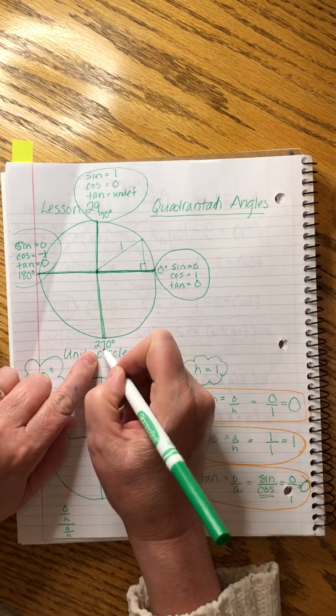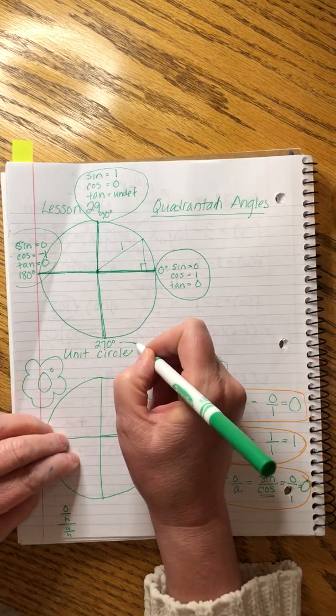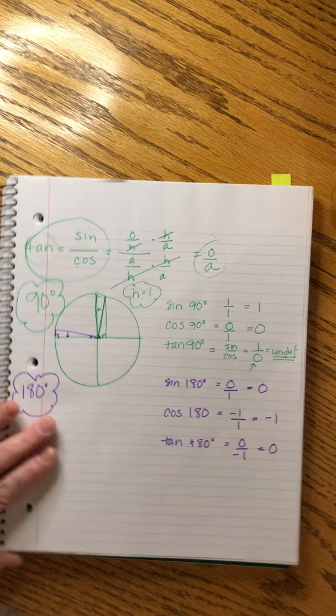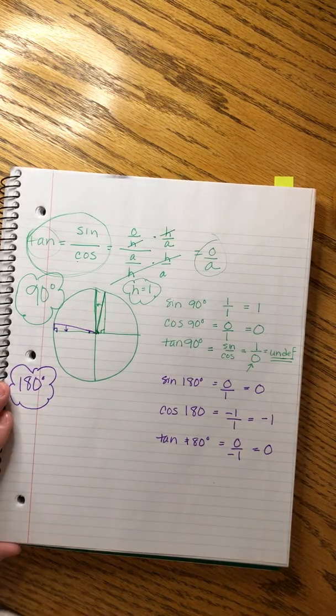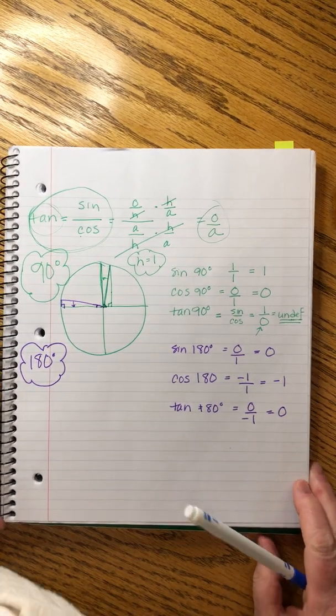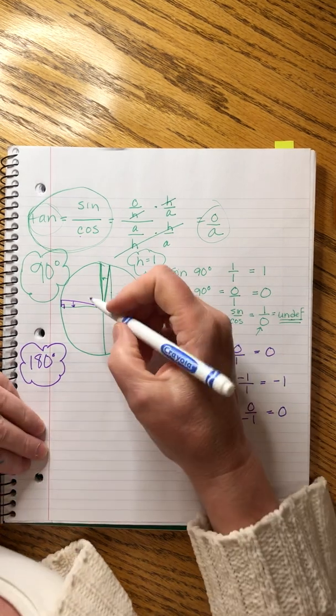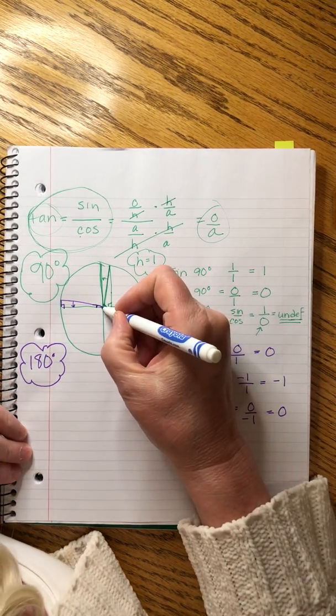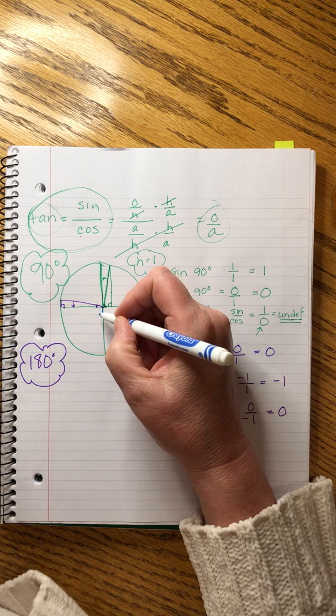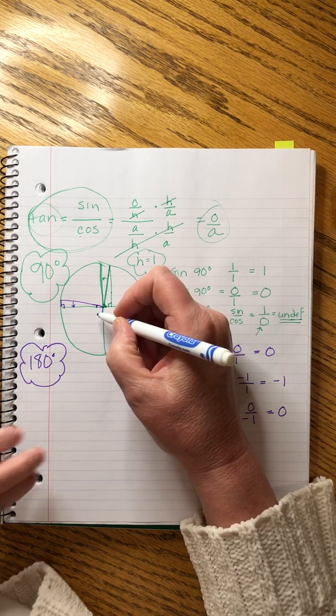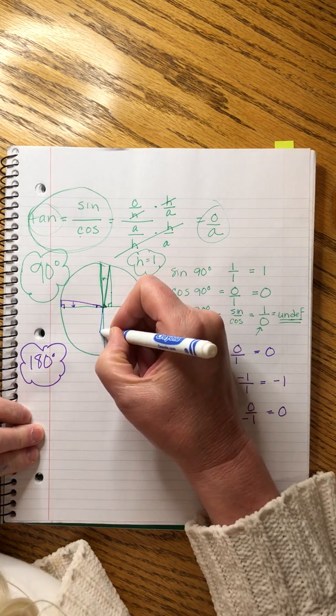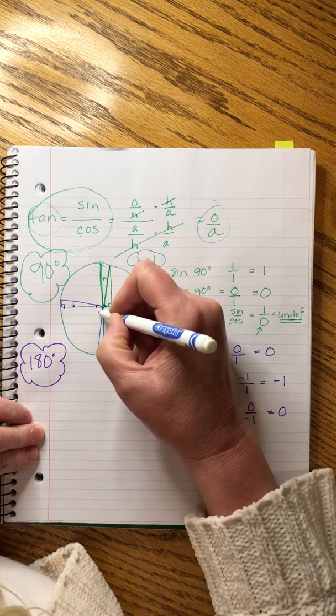And now we just have to do 270 down here. And I'll do those in, let's do blue. And that's gonna look like this. Our hypotenuse will be very close to this.